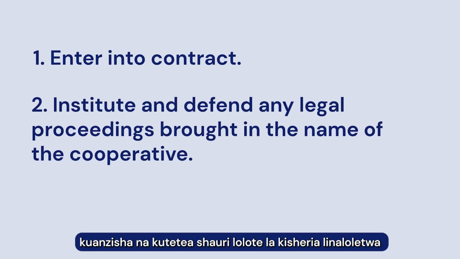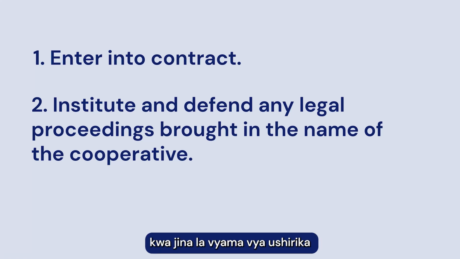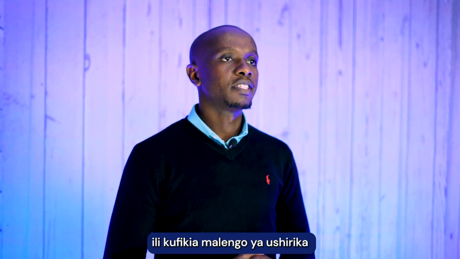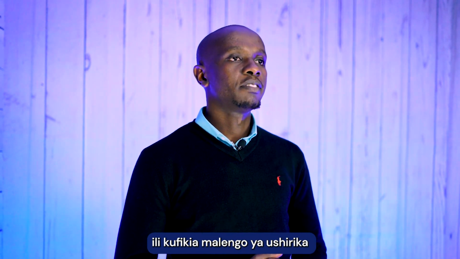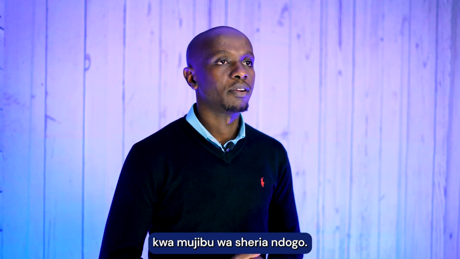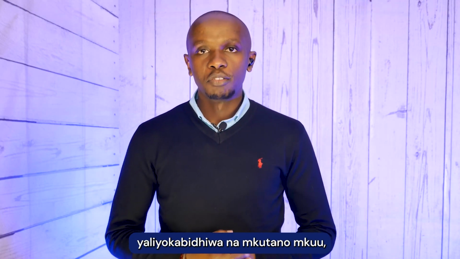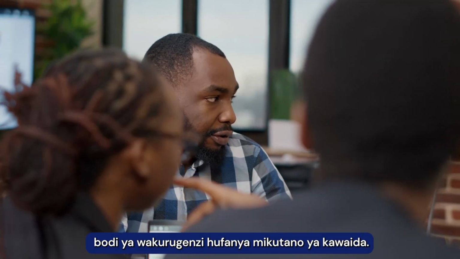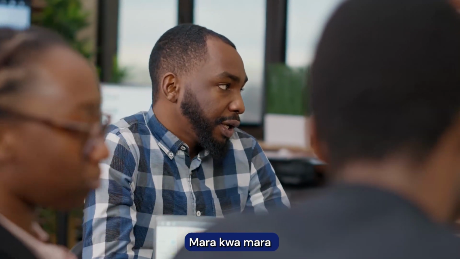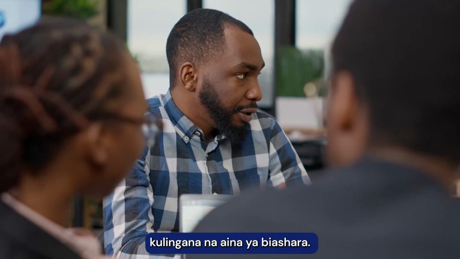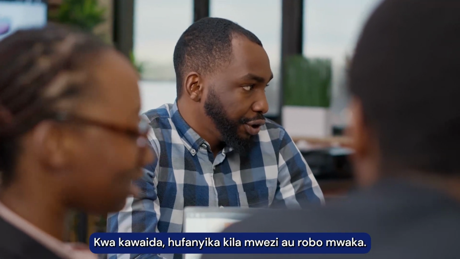Institute and defend any legal proceedings brought in the name of the cooperative, and do all other things necessary to achieve the objects of the cooperative in accordance with the bylaws. To carry out duties entrusted by the general meeting, the board of directors hold regular meetings. The frequency of the meetings depends on the type of business. Normally, it's held monthly or quarterly.